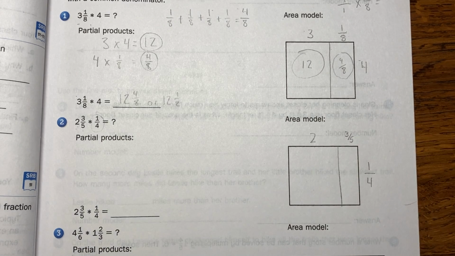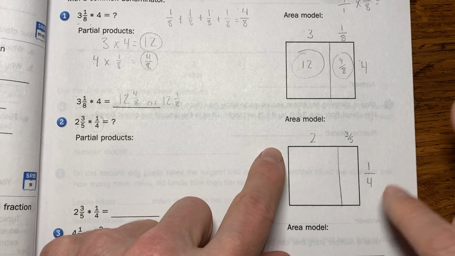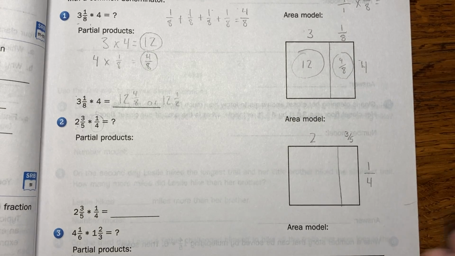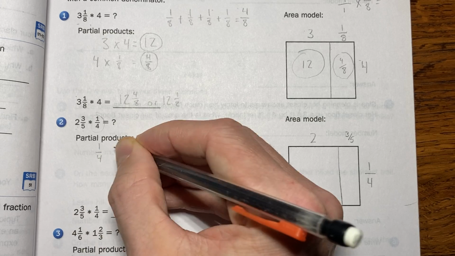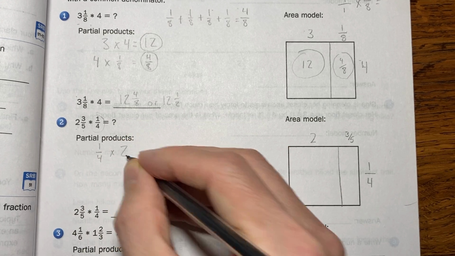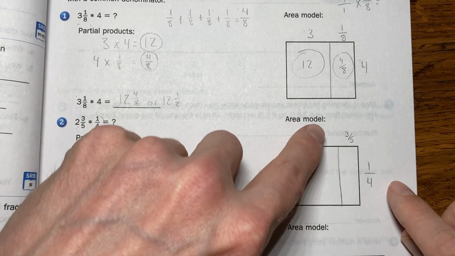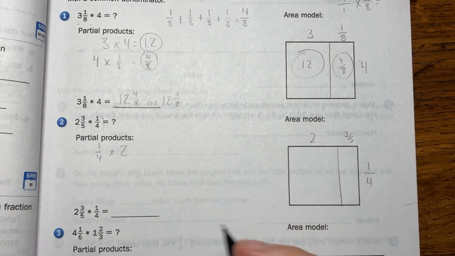So now we're going to do the same thing we did for number 1. We need to multiply every number over here by every number we see here. And since there's only one number here, that means we'll do 1/4 times 2. That'll be this zone. And then can you see what the other one is? It'll be 1/4 times 3/5.